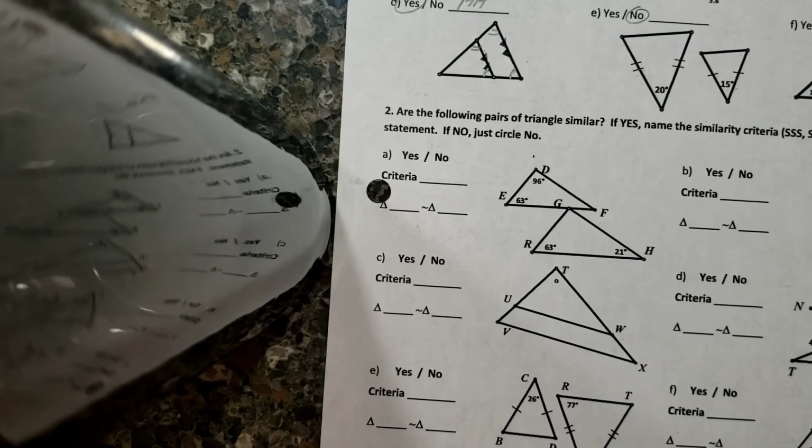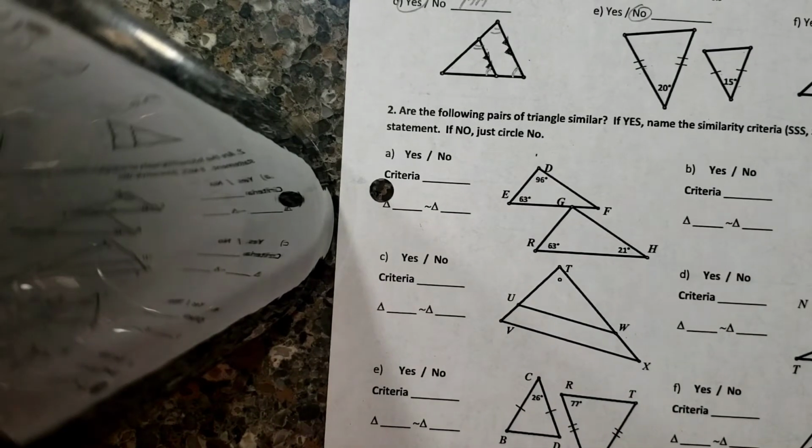All right, now we're going to move on down here. Are the following pairs of triangles similar? Same thing. If yes, name the similarity: side, side, side; side, angle, side; or angle, angle; and create a similarity statement. If no, just say no.